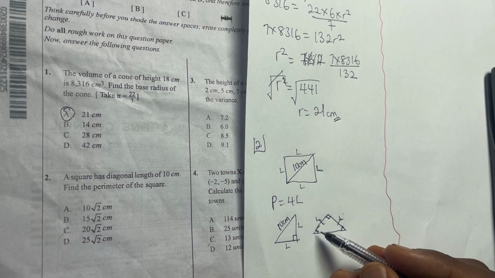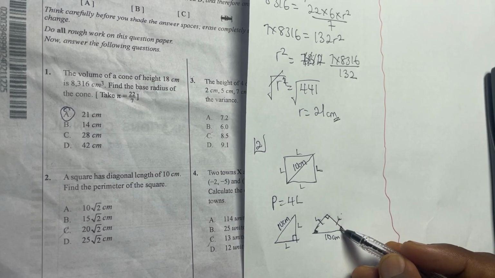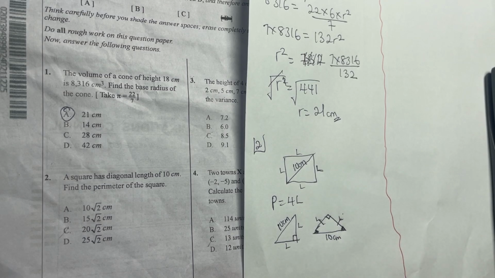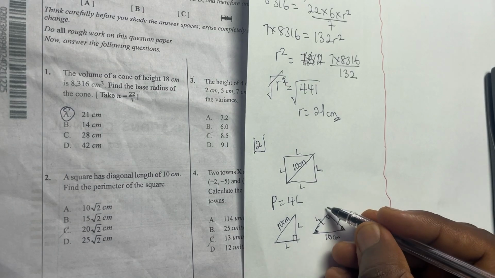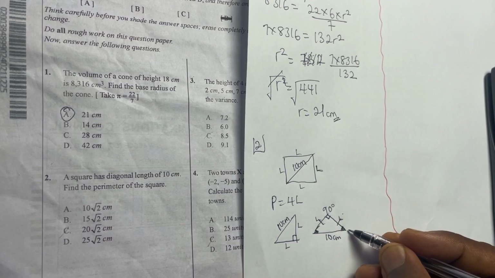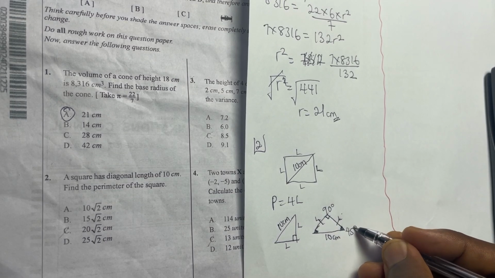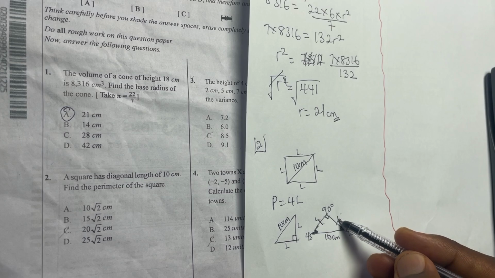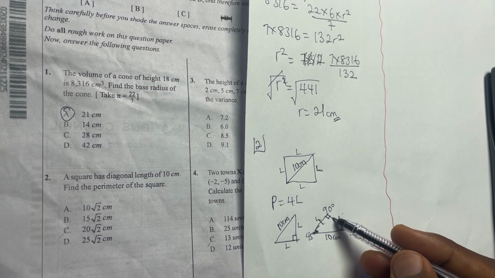Hope you are seeing that video very well. The angle here and the angle here will be the same thing. Remember that the sum of angles in a triangle is 180 degrees. So meaning that if here is 90 degrees, here will be 45, and here too will be 45. Are you getting that now? Here will be 45.